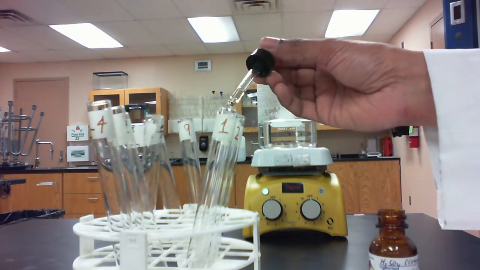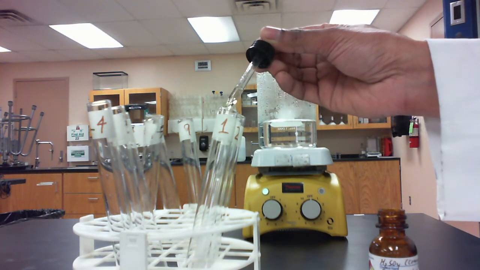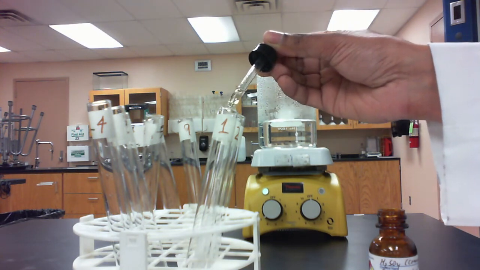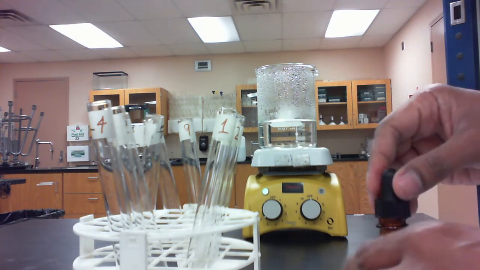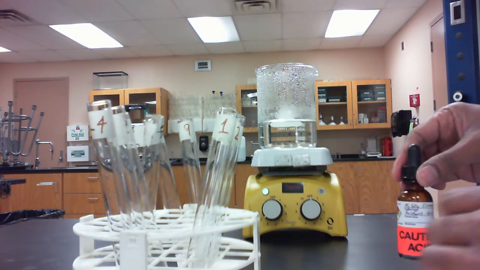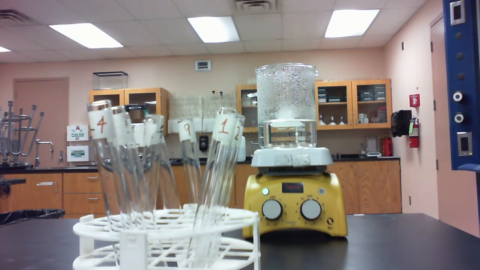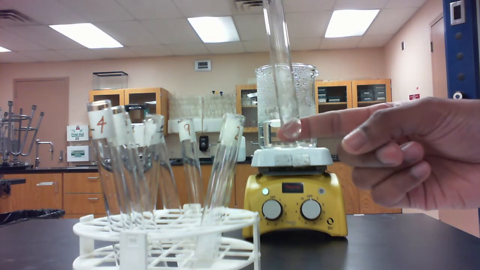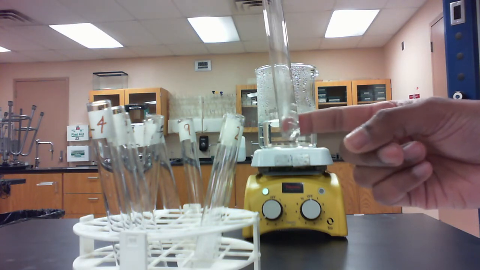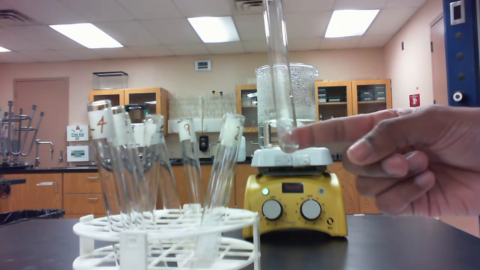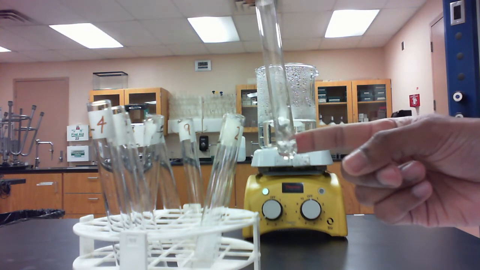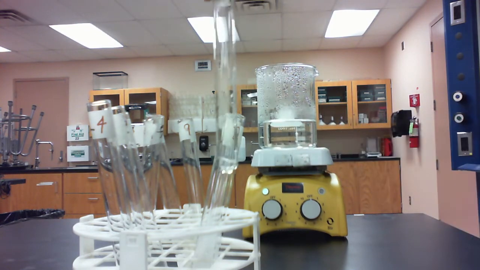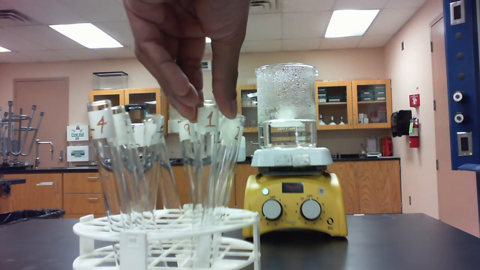So to test tube 1, we add 1, 2, 3, 4 drops of that concentrated sulfuric acid. And remember, when you add things together in a test tube or in any container, you want to make sure that you agitate the components of the mixture. You can flick the bottom of the test tube, or you can swirl a little bit just to make sure that everything is uniformly mixed.